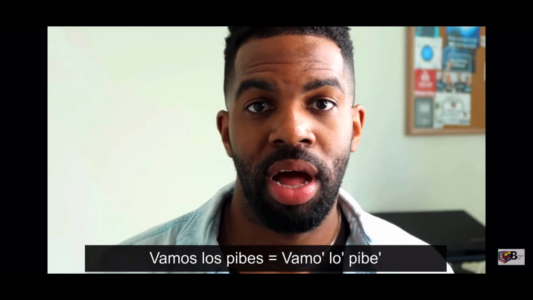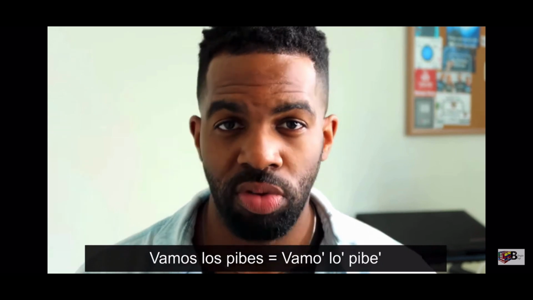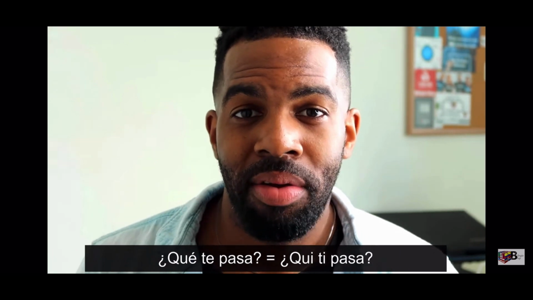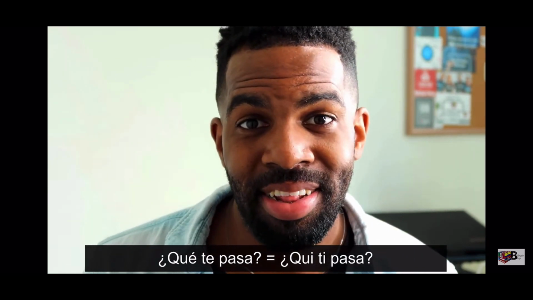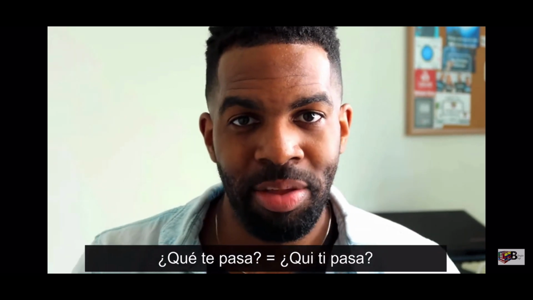An alternative, where in some regions, or depending on the person, you may take the S off at the end, but this is less common. I would say this is less common. For example, instead of saying vamos los pibes, I may say vamos los pibes. You will become used to this the more you practice, the more you study Argentine Spanish. It depends on the person. For example, the phrase ¿qué te pasa? What's wrong with you? What's the matter? ¿Qué te pasa? In Argentine Spanish may sound like ¿qué te pasa? Boludo, ¿qué te pasa? So instead of saying ¿qué te pasa? ¿Qué te pasa? It's just a small difference, not the major thing.